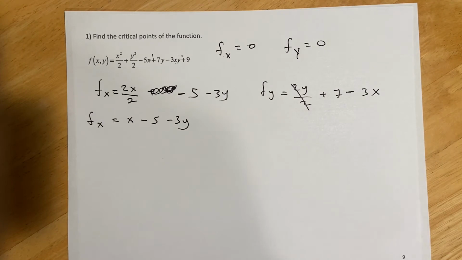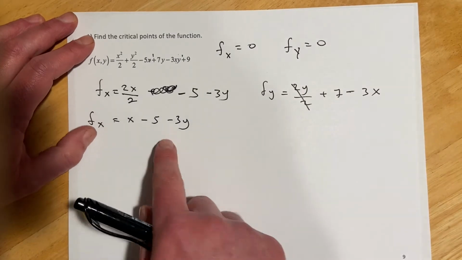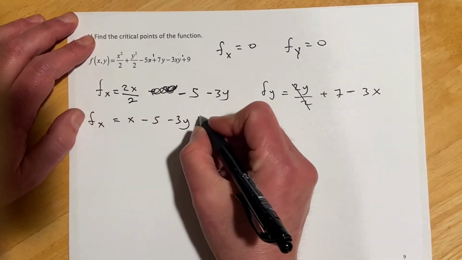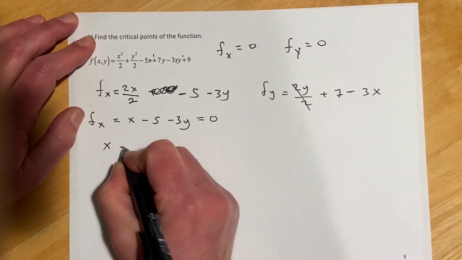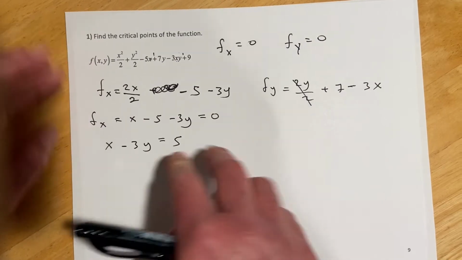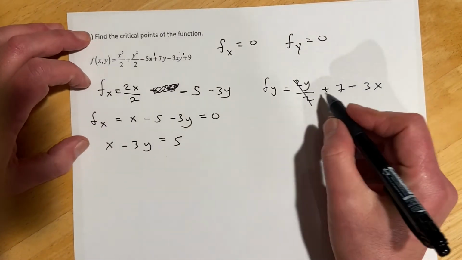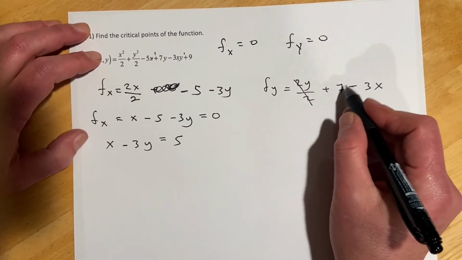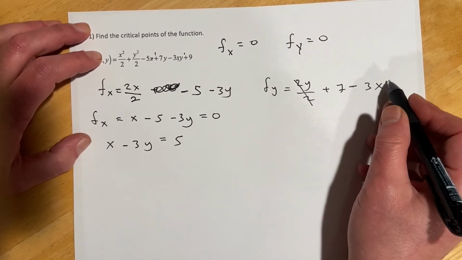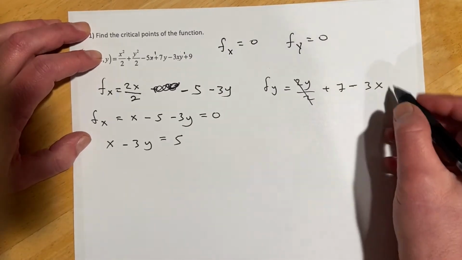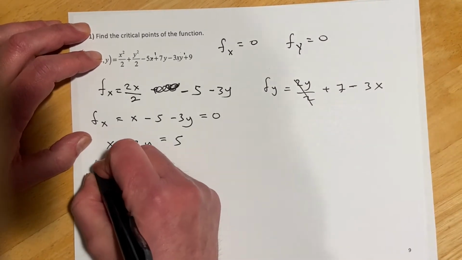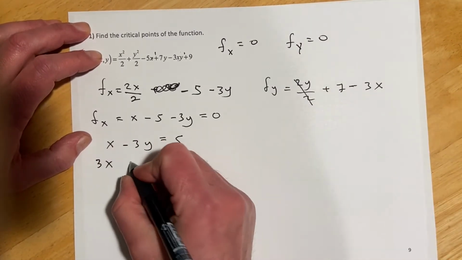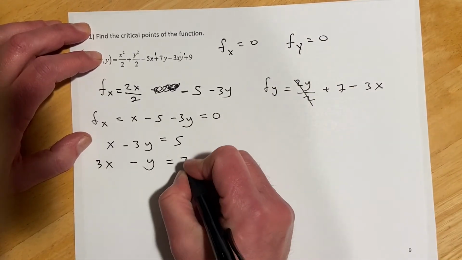To solve two linear equations, we can either do substitution or elimination. I think I'm going to set these up to do an elimination problem. For the first one, I'm setting this to 0, and then I'm going to add the 5 over. That's going to give me x minus 3y equals 5. That feels a little bit more like a form that we can work with. Same thing over here: I'm going to add the 3x and the y over. So we'll have 3x here, and then minus y, and that will equal 7.